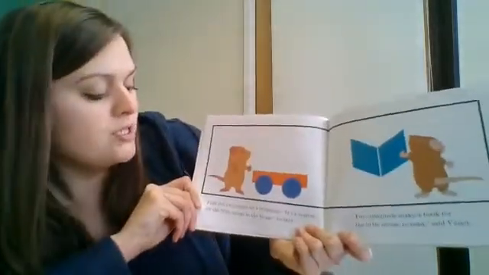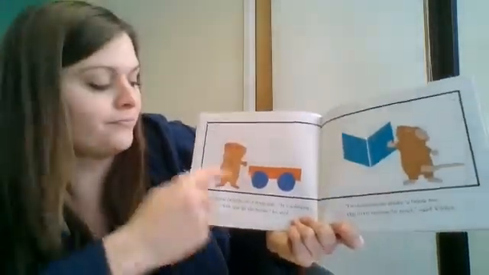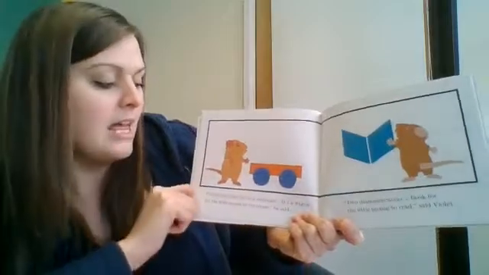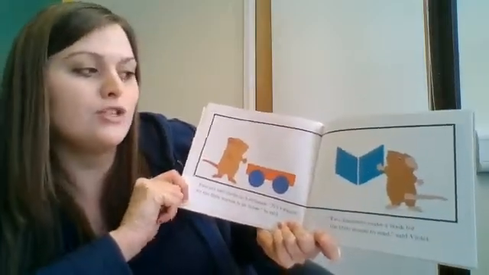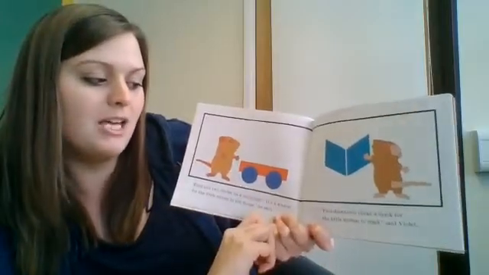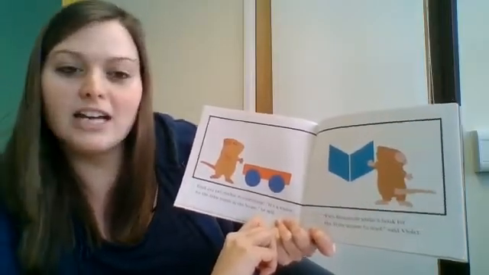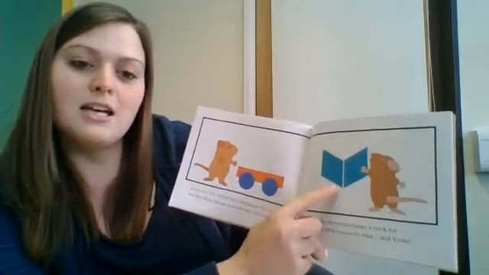Fred put 2 circles on a rectangle. It's a car for the little mouse in the house, he said. 2 diamond shapes make a book for the little mouse to read, said Violet. These are diamond shapes.